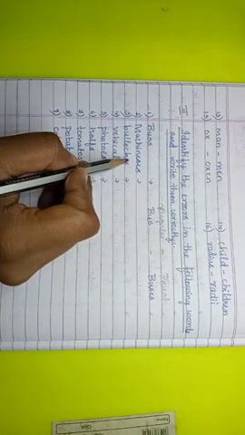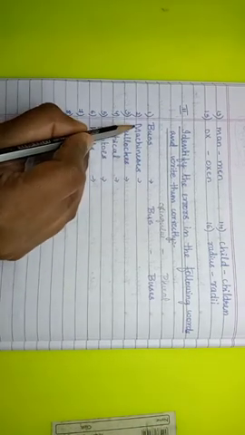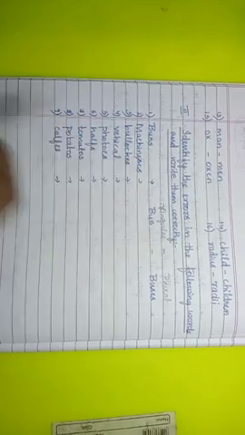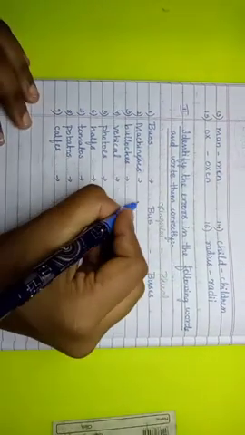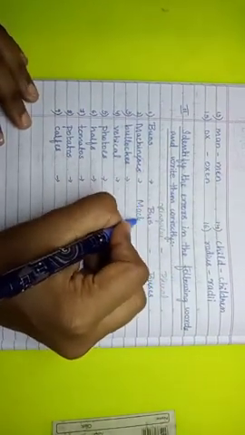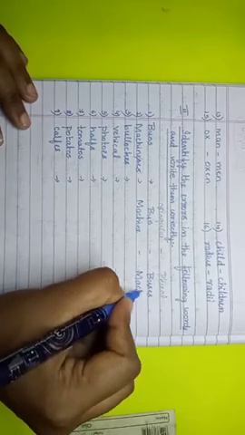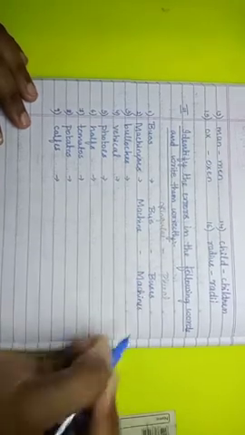Machineses is wrong. See, we know that machine is a singular word. What about the plural word? Let me write down the singular first. Machine. The plural will become machines, right? Machines. This is the plural form of machine.